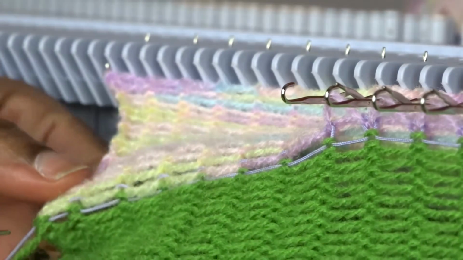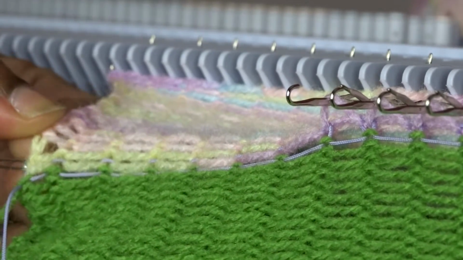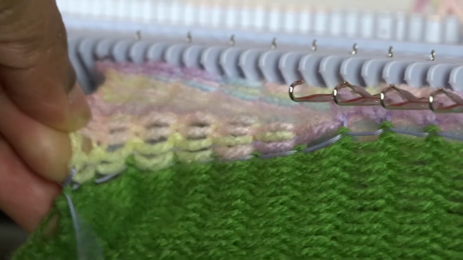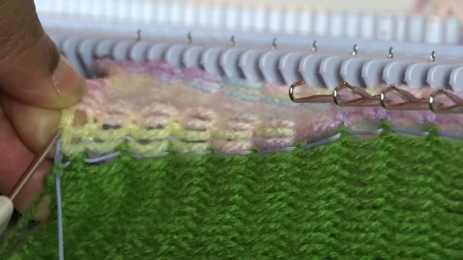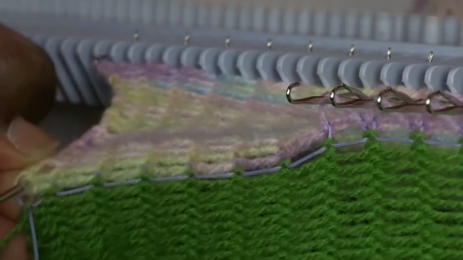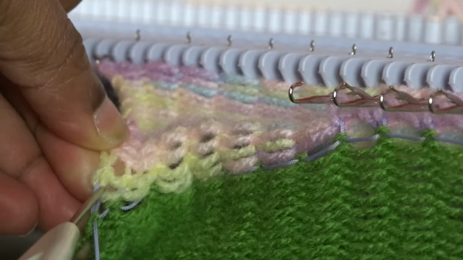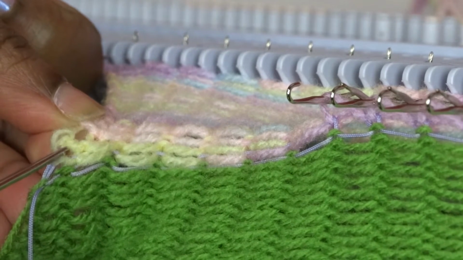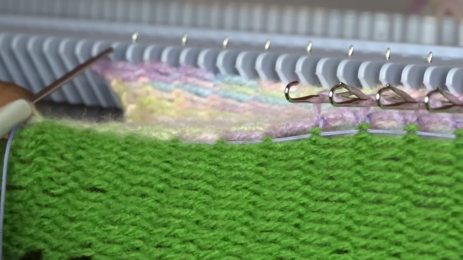Okay, there is a loop here. I'll remove this ravel cord so that you can see it clearly. There's a loop here that this ravel cord is hanging on. This is the loop that this ravel cord is hanging on. You have to pick it and hang it on the last needle. So I'm just going to pick it. And you hang it on the last needle.